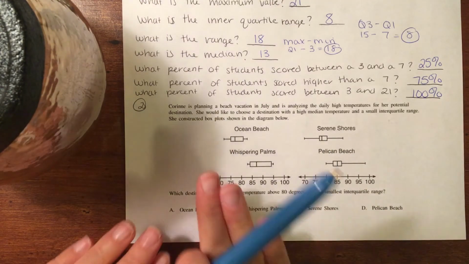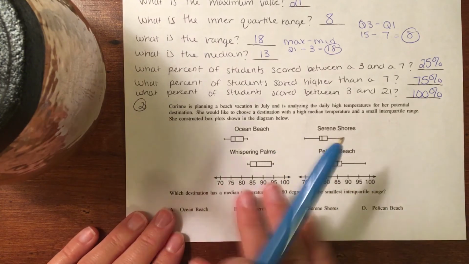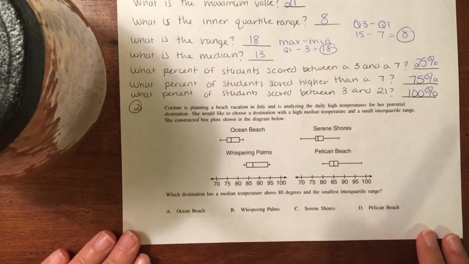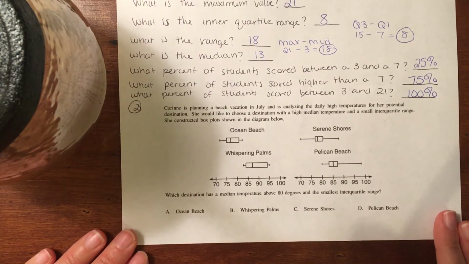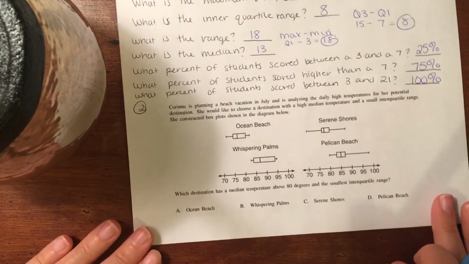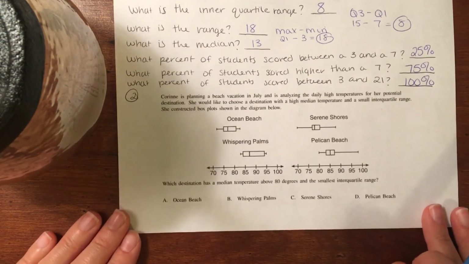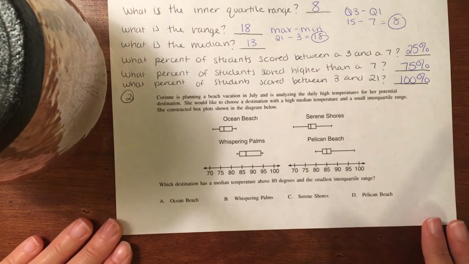So I'm sure this is what all you guys do before you go on vacation, is make box and whiskers. I know I do it for every vacation I go on, just to see the temperatures. Just kidding. I don't. You probably are all rolling your eyes over there.